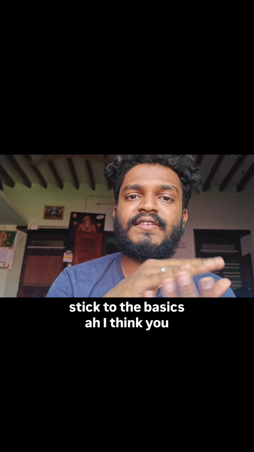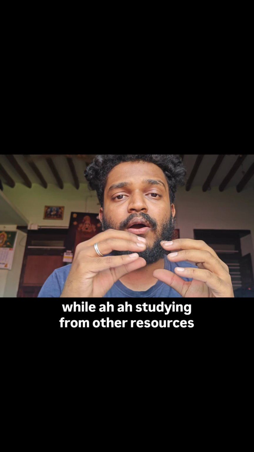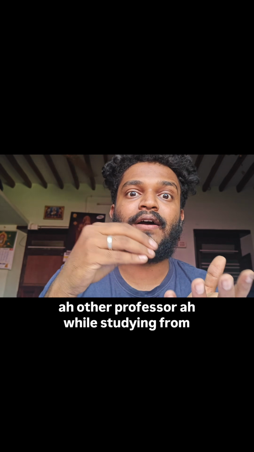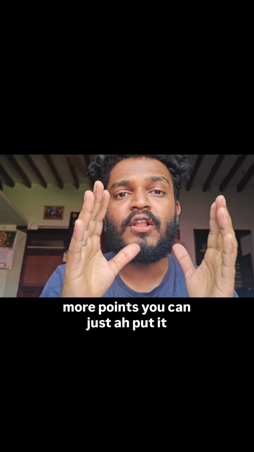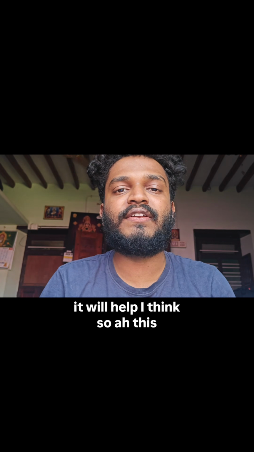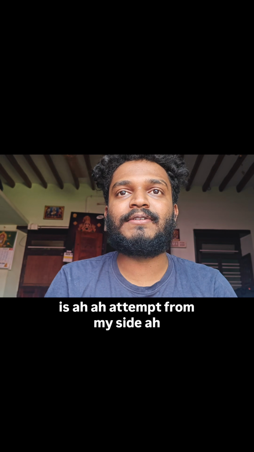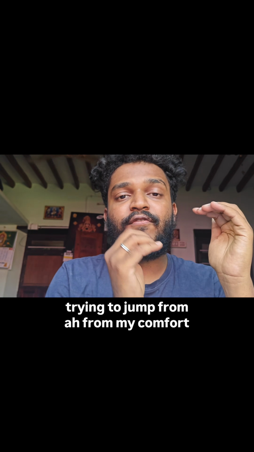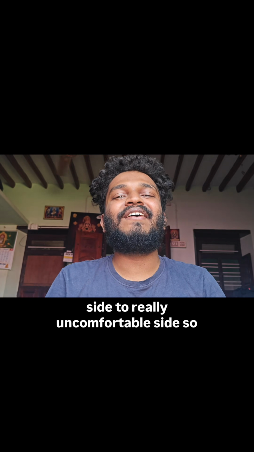Just stick to the basics. I think you can refer to this as a basic model while studying from other resources, other professors. While studying from the professors, they will add some more points. You can just put them in. This is a basic or foundation model. It will help, I think. This is an attempt from my side, trying to jump from my comfortable side to a really uncomfortable side.